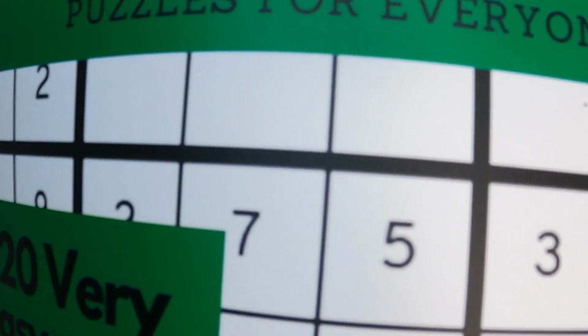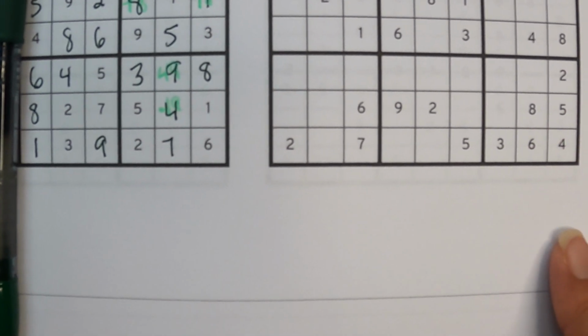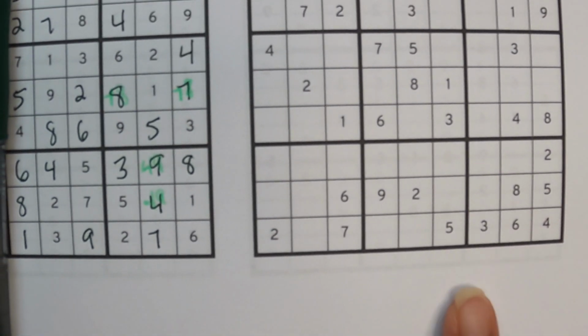Hello and welcome back. We're just continuing on in the book. Looks like today we're doing puzzle number 4.